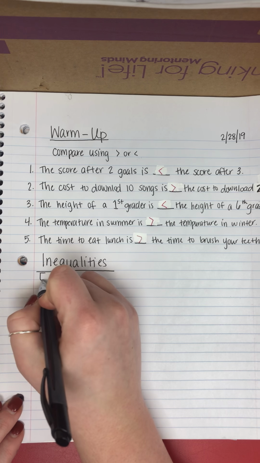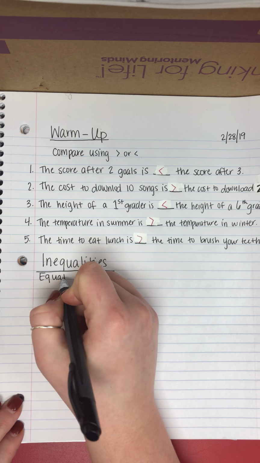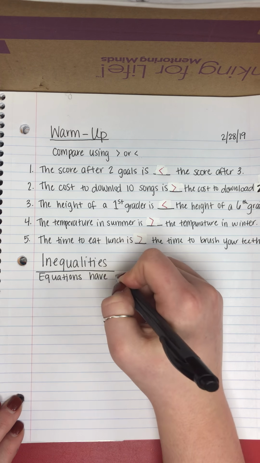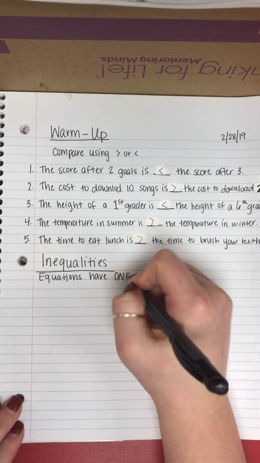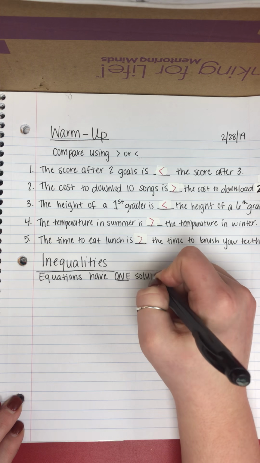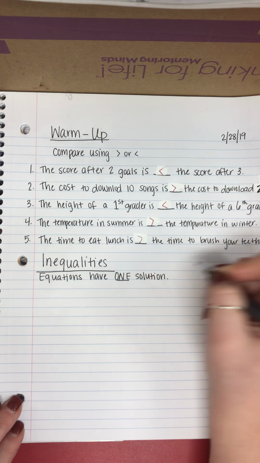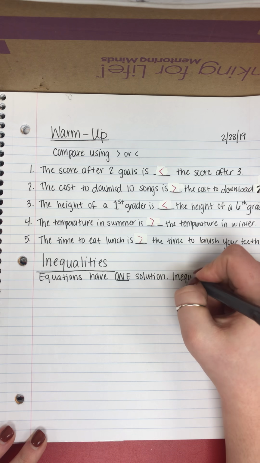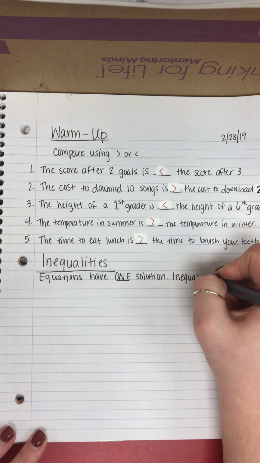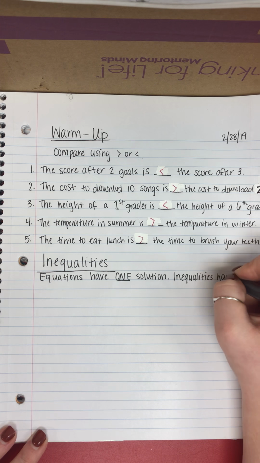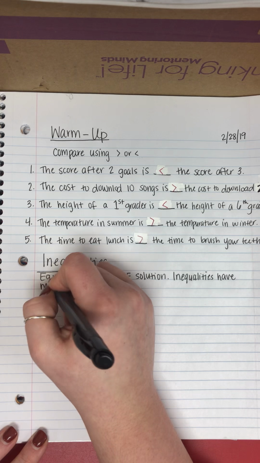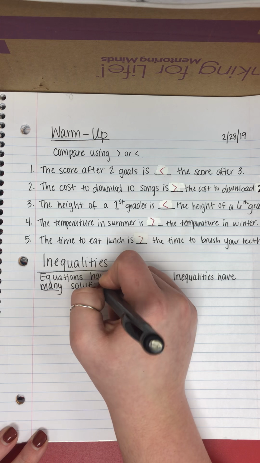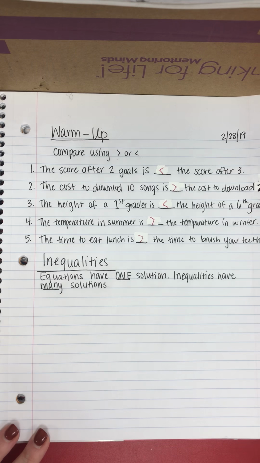So we've talked about equations for the last week, and we know that equations have one solution. That means if x is 3, x is 3. But inequalities have many solutions. Okay, and we'll talk more about that in just a minute.